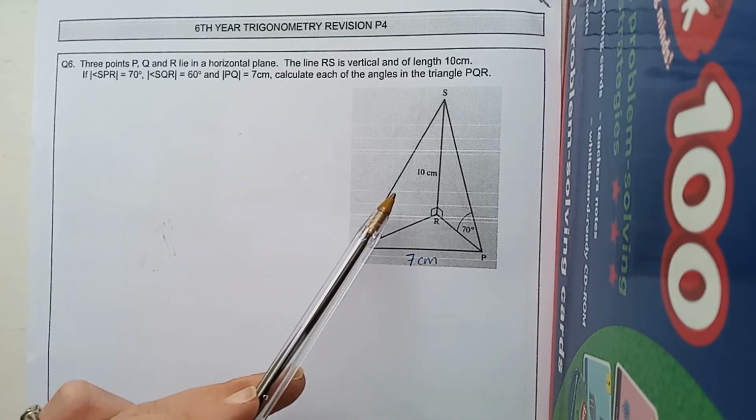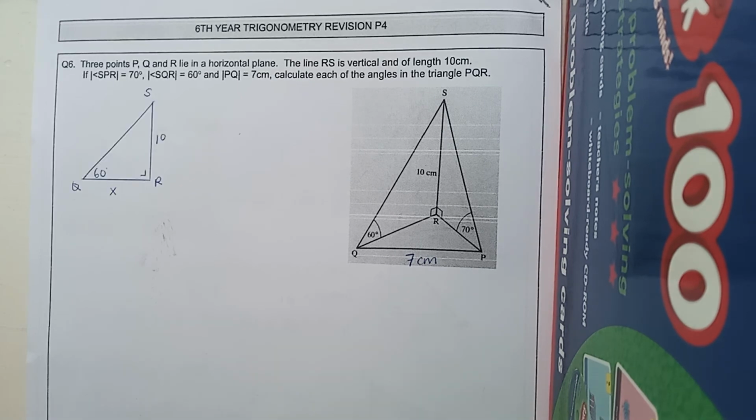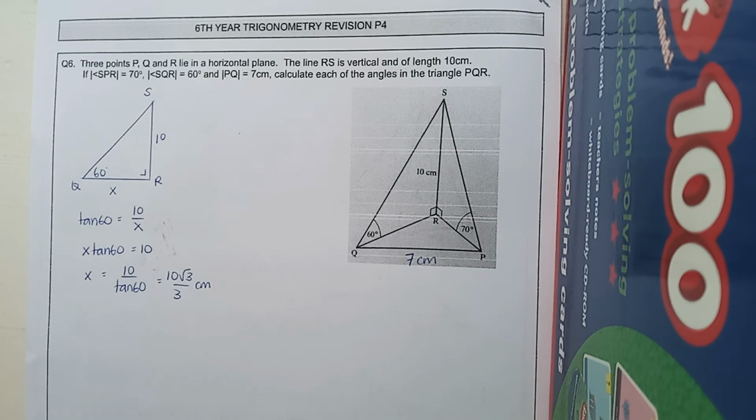And in this case, it's quite straightforward for me to use tan in order to work out what I've called X, the side QR. A little bit of manipulation here to get X. And I'm getting 10 root 3 over 3 centimetres. Quite happy to leave that in surd form. I wouldn't bother writing that as a decimal, leave it as it is.